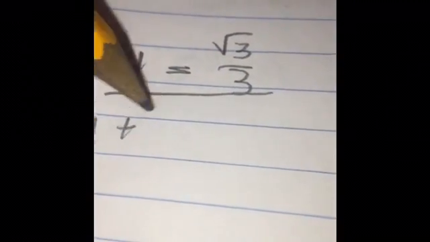The tangent of 225 would be 1. So it would be 1 minus tangent of 30 degrees, which is root 3 over 3, over 1 plus 1 times root 3 over 3.